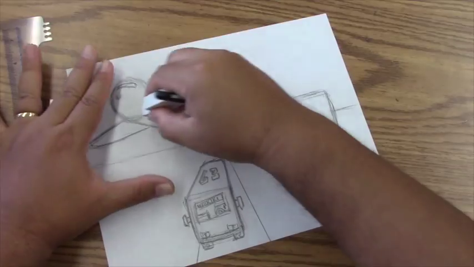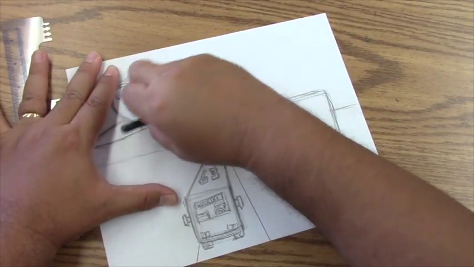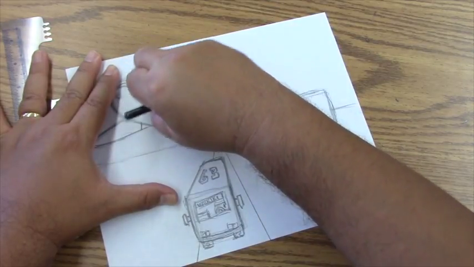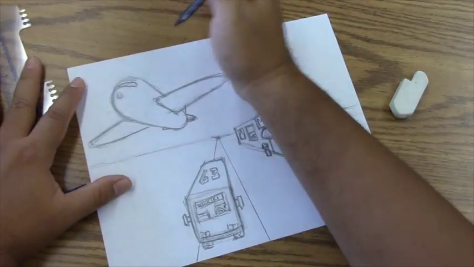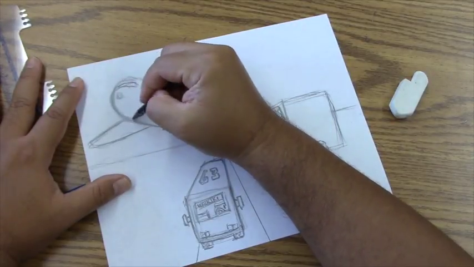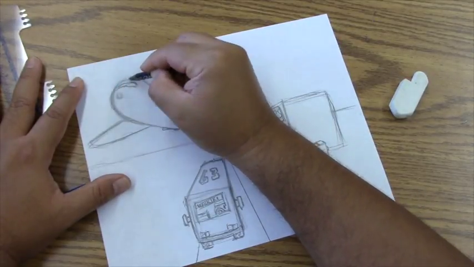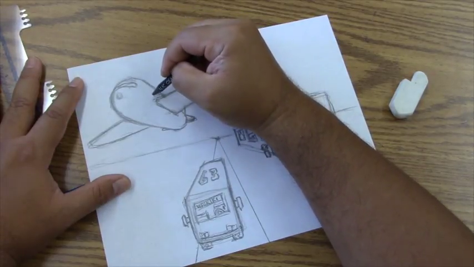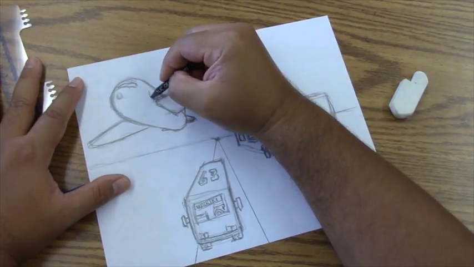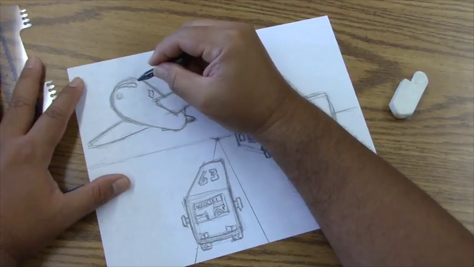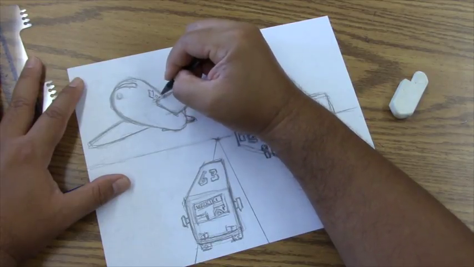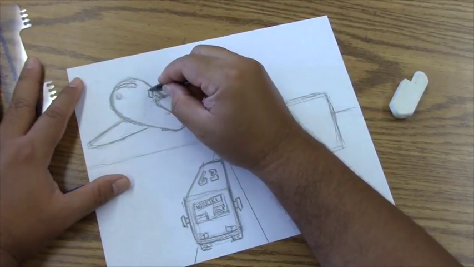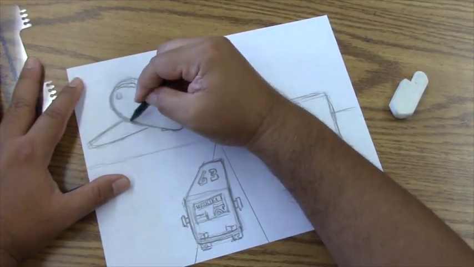No big deal. I'm going to erase the edge of my circle because you can't really see that front face on a plane, because the plane is very smooth. Okay. And then it usually has a doorway so that people can get on the plane, and then little windows so that people can see out the plane as it flies, and they can see the ocean or wherever they're flying over. It looks really cool.